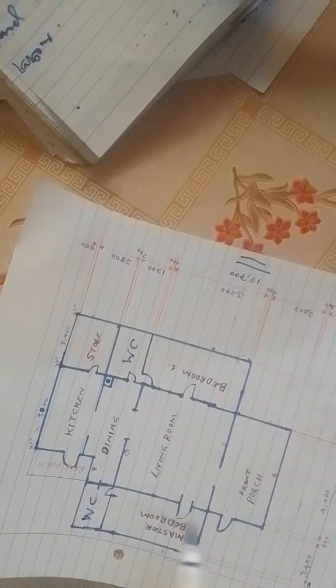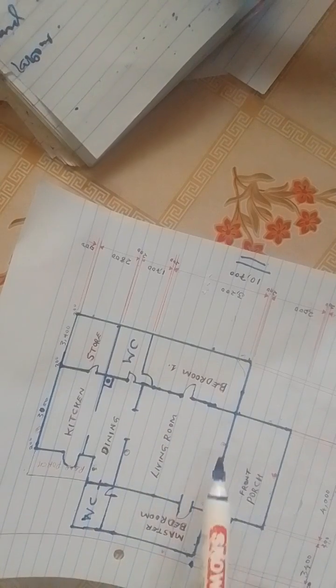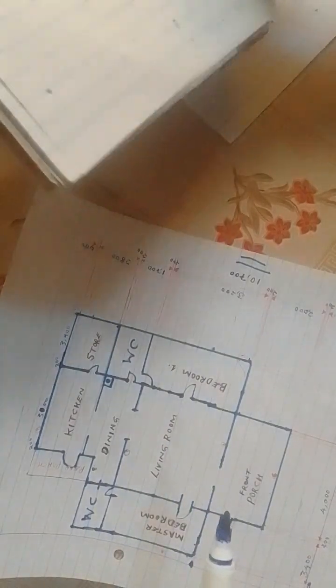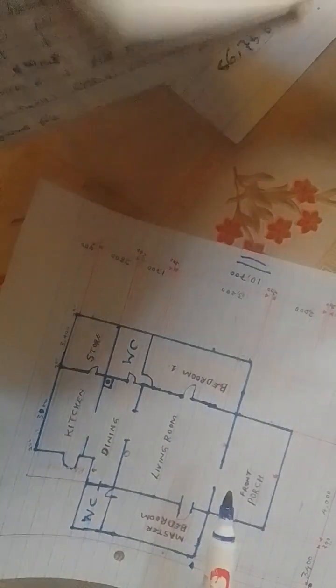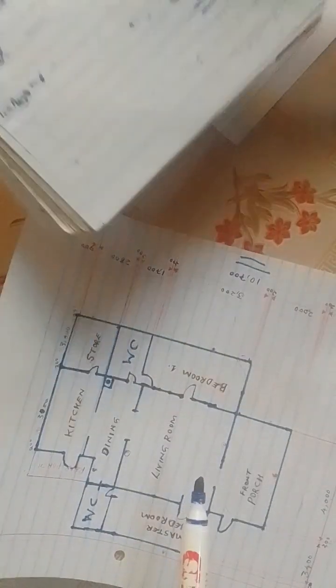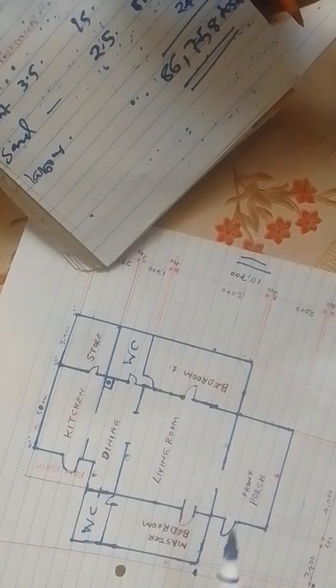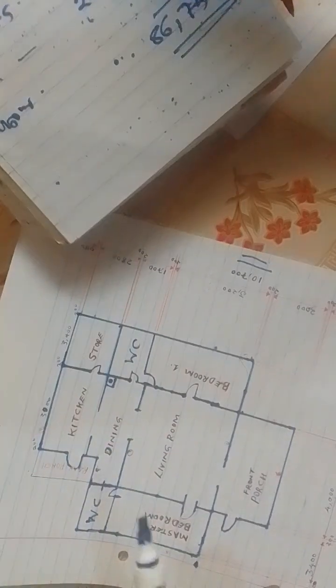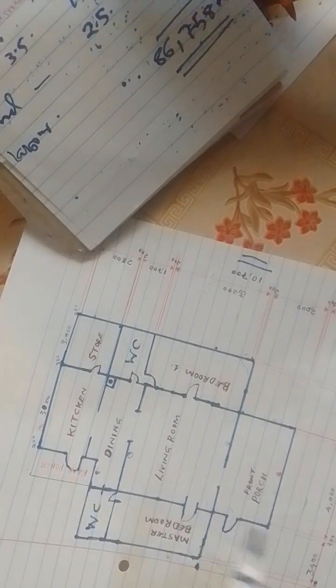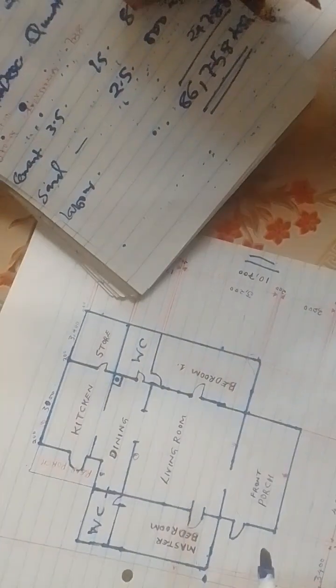We added labor, we've added everything. So foundation for this 2-bedroom, as you can see here, is just around 86,758 Kenya shillings. Remember, after all other sections, we'll add up and add miscellaneous spendings also, which will cover up all of them. So the next thing is slab.